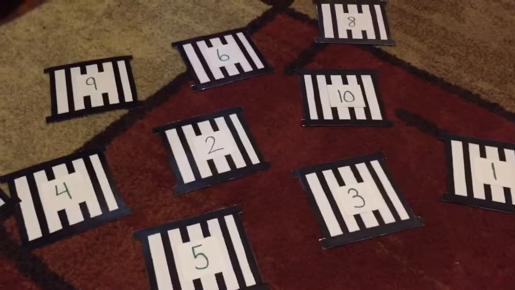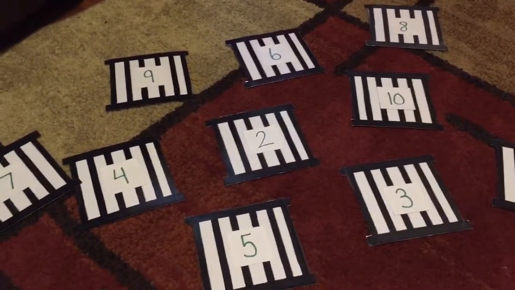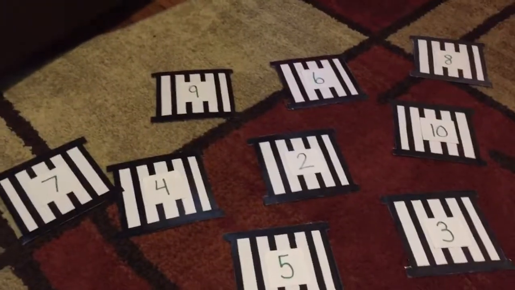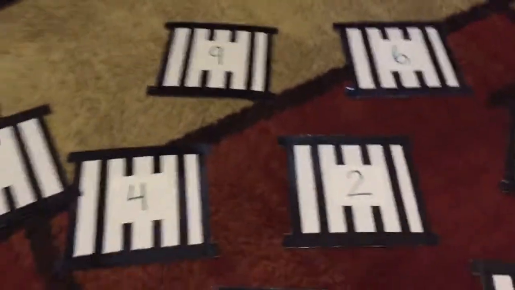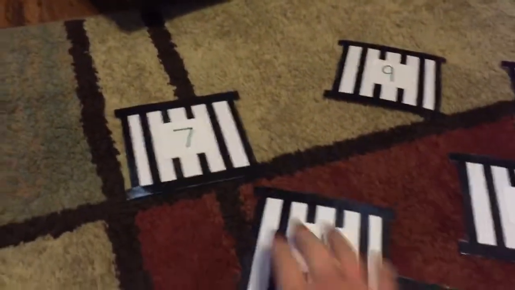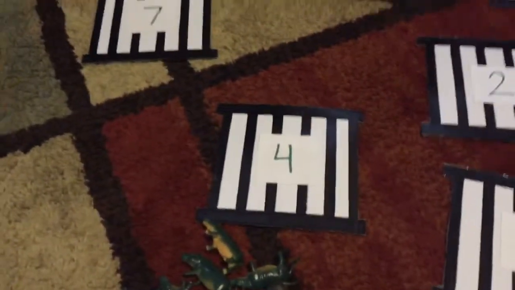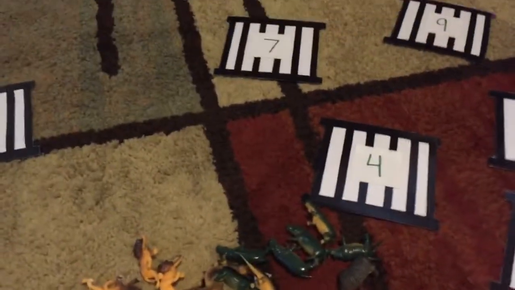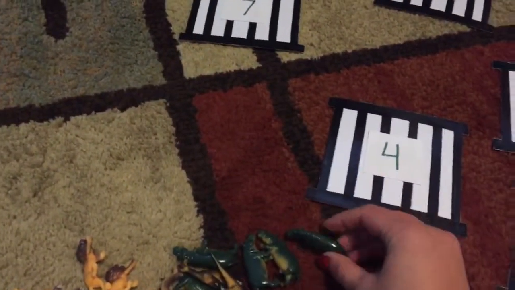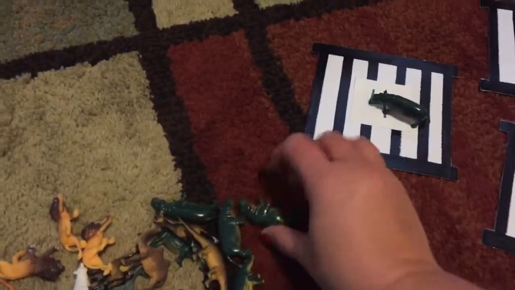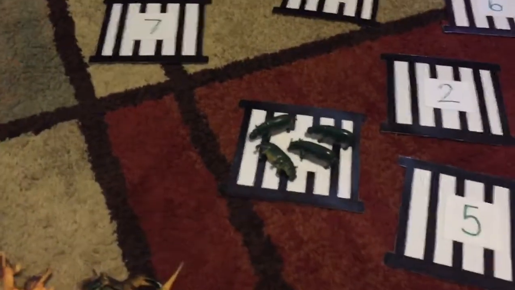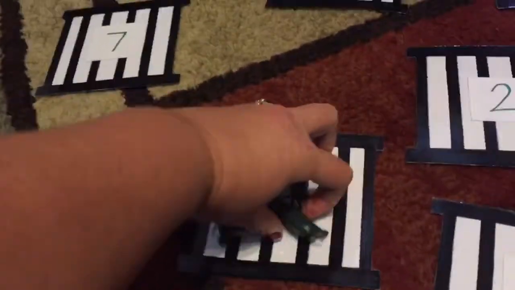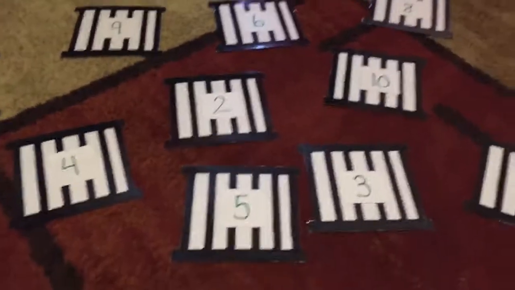Over here, they can group the animals to the different numbers. So working on the different quantities, say this cage has a number 4 on it. You can work with the kids on naming the actual number and then putting that many animals on that cage. So we have the number 4, and then they could put 4 hippos. 1, 2, 3, 4. So we have 4 hippos on that cage. So you could work on numbers 0 through 10.